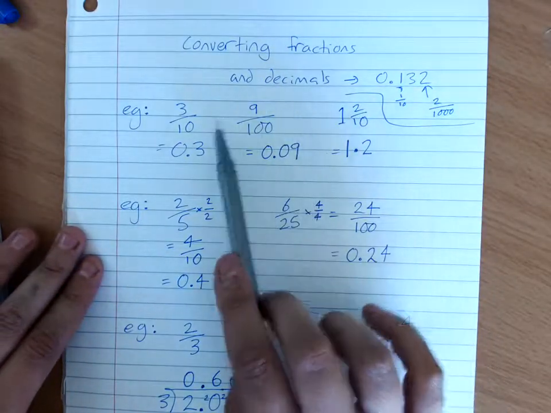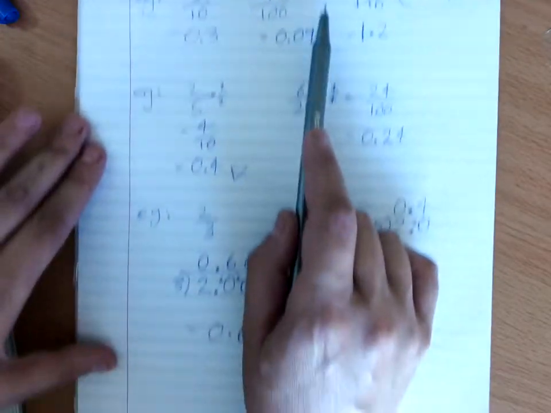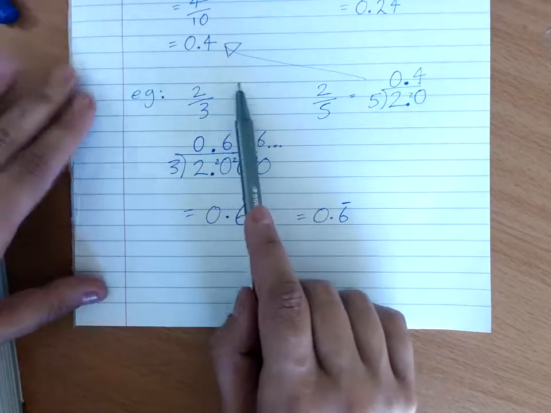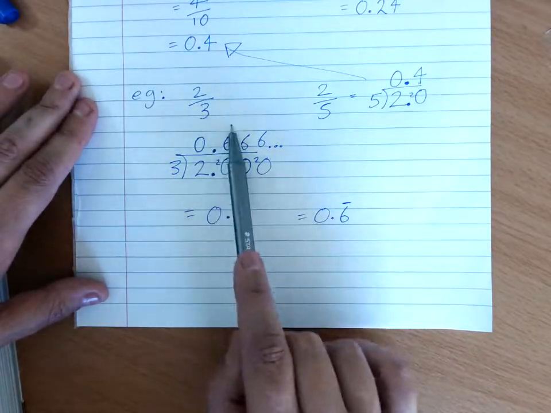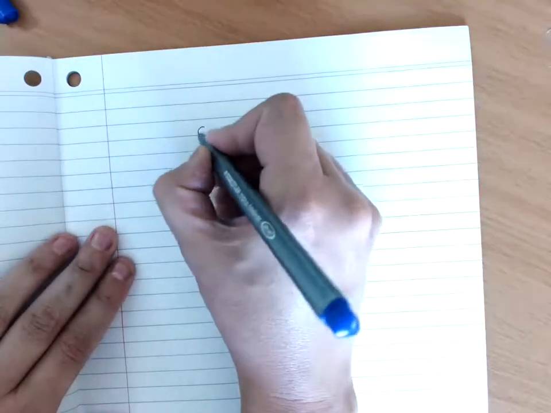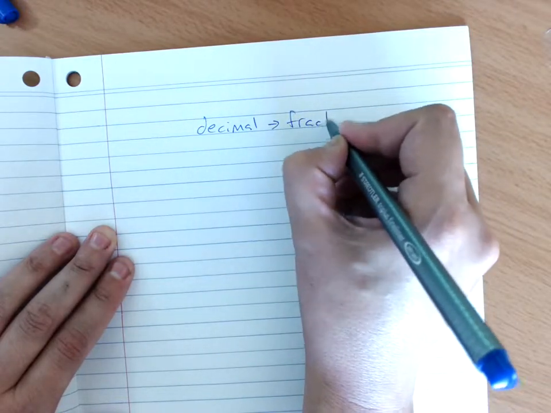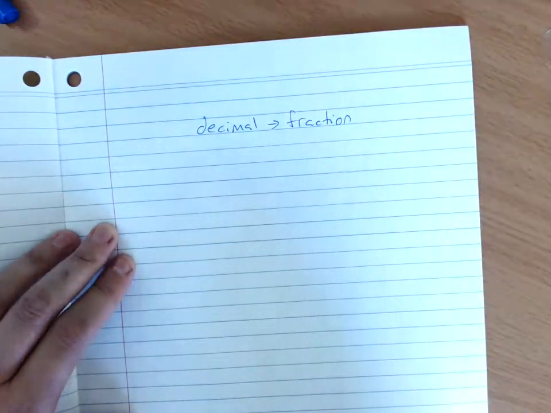So we've learned how to change fractions to decimals, either when they're really easy or a little bit harder, or it will always work if you do top divided by bottom. Decimals back to fractions. Even easier.